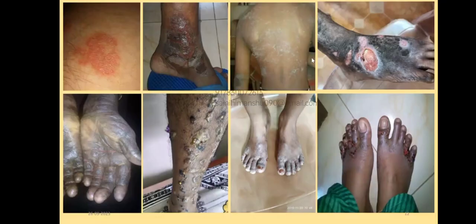If we see this case, the fourth photo now, and compare it with the upcoming photo, we can differentiate. And the next two photographs are footwear dermatitis itself. They are of different extent.